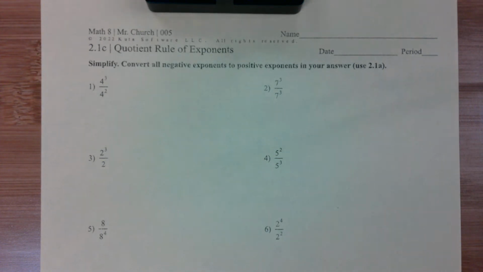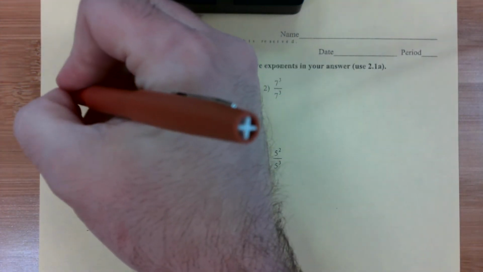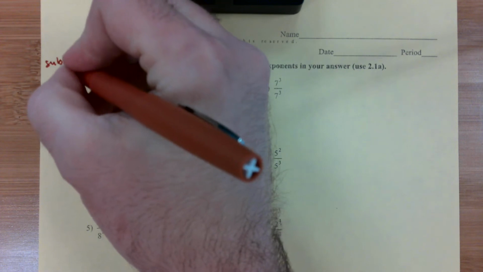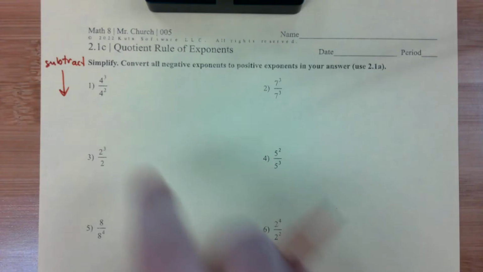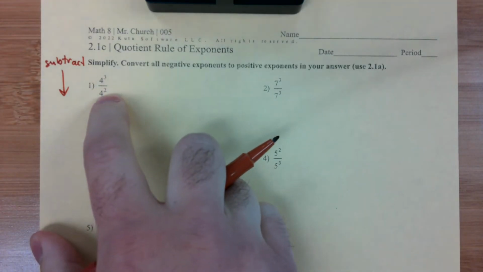Thank you. So quotient rule. Again, all we're doing is subtracting our exponent downward, right? Subtracting downward, which means our top exponent minus our bottom exponent, right?